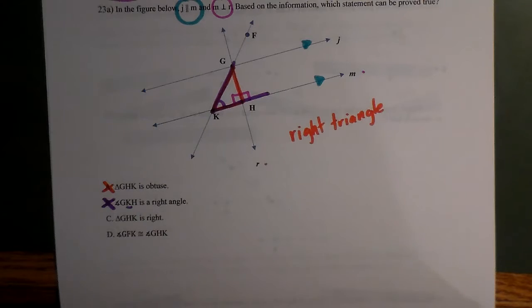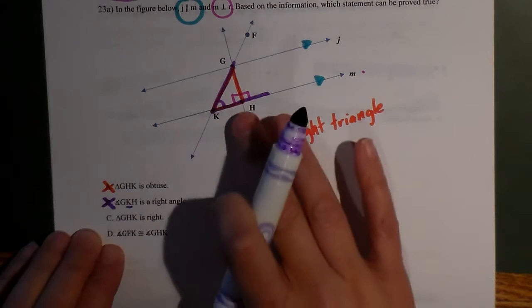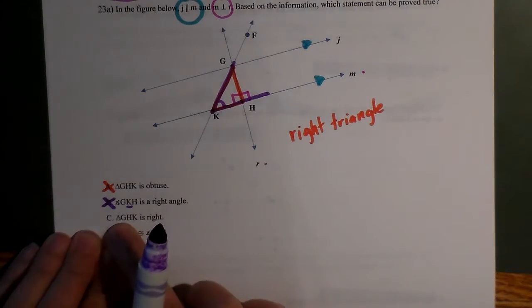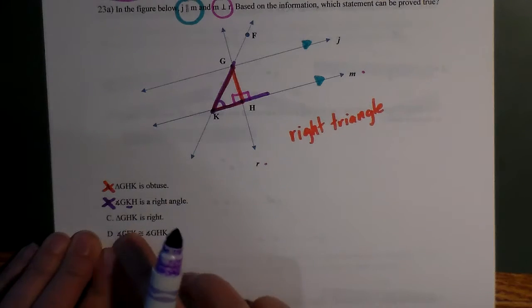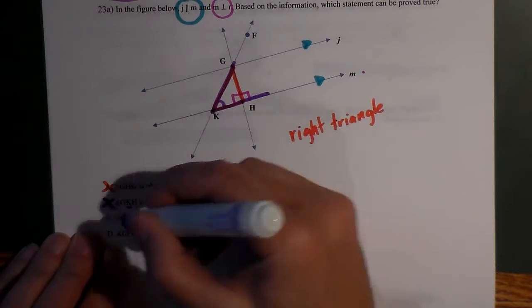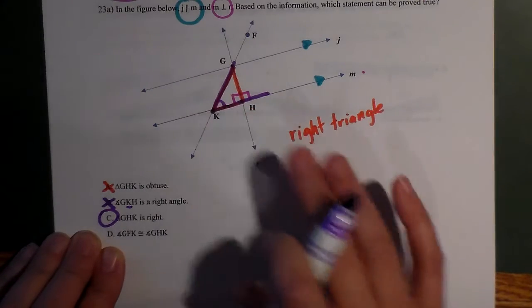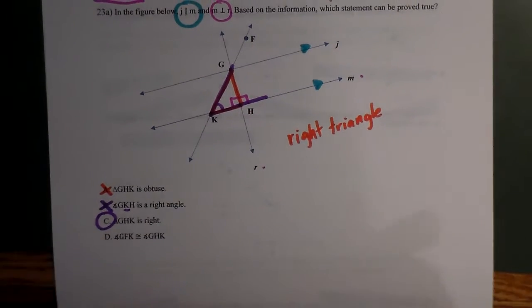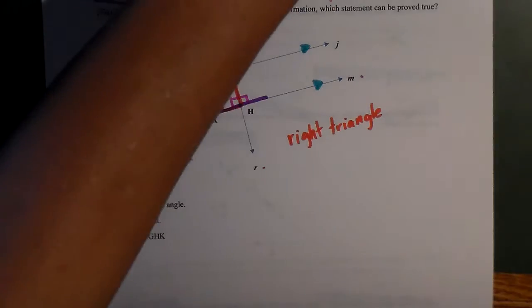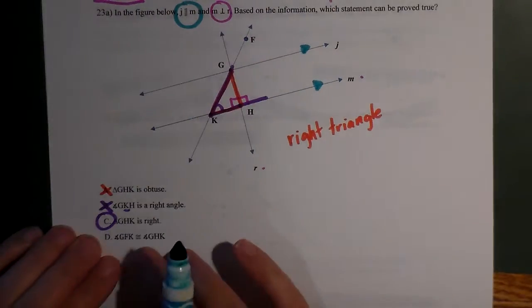The next one says that GHK is a right triangle. You see the triangle symbol, and notice the difference between triangle and angle. And that is your answer. That is correct, because we've already established that GHK is a right triangle. That's the correct answer.